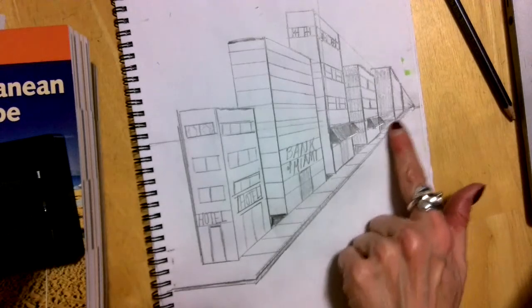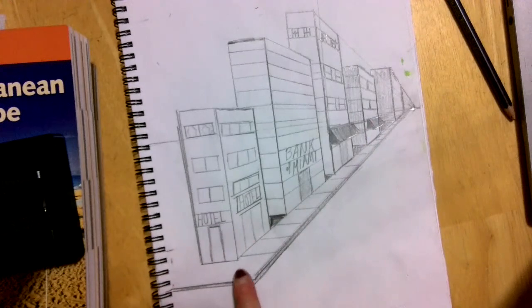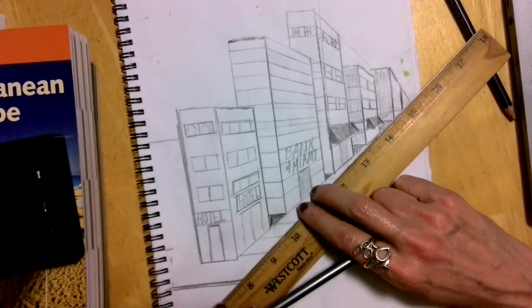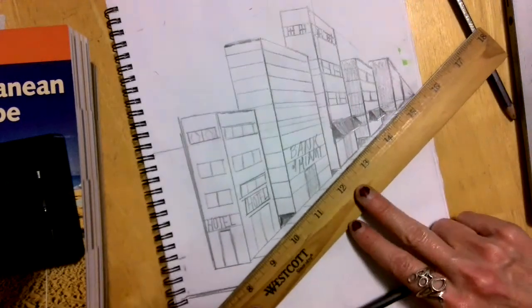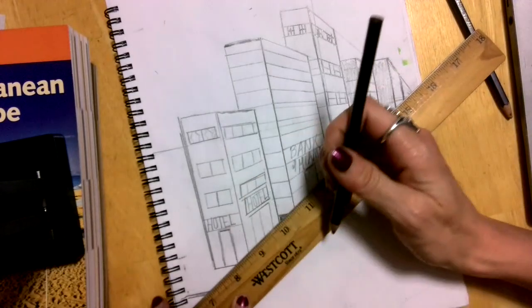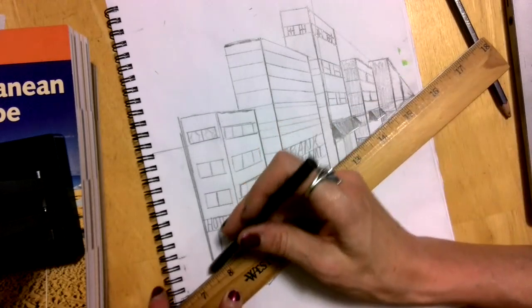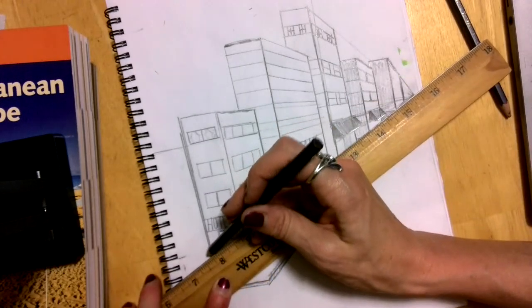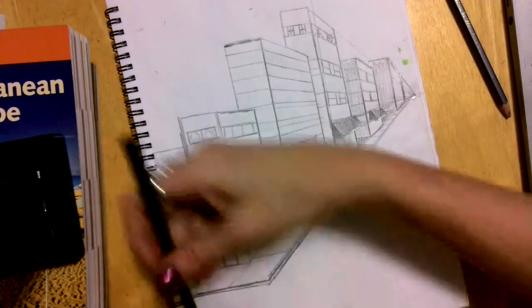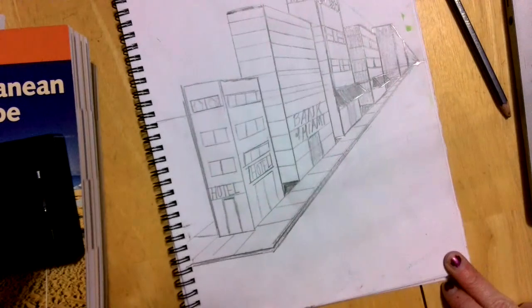And then the lines here, you want them to project out at you on the front side. So those are going to come off the vanishing point. I'll line my ruler up with my vanishing point, and those lines are going to come out like that.